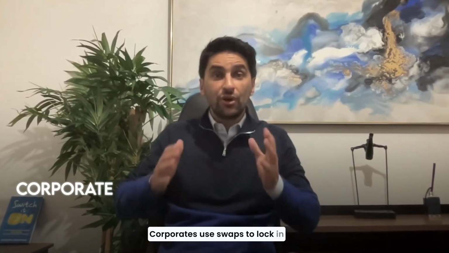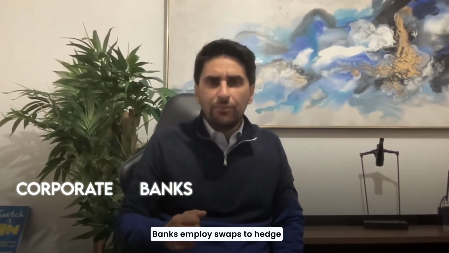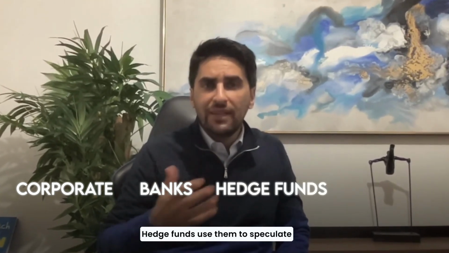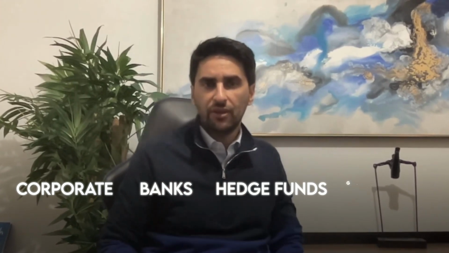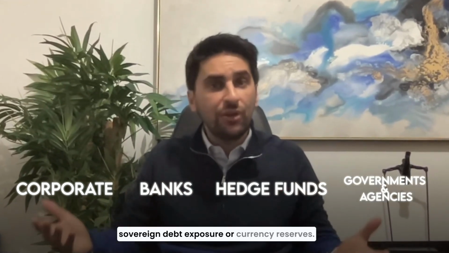Corporates use swaps to lock in financing costs or convert loan currencies. Banks employ swaps to hedge mismatches in asset liability profiles. Hedge funds use them to speculate on rate differentials or macro themes. Governments and agencies utilize swaps to manage sovereign debt exposure or currency reserves.